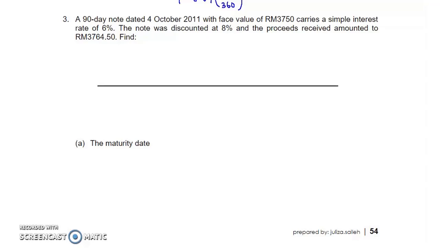Okay, as usual, first extract the info given to this timeline. So date of note here is 4th October 2011. The respective value here is face value, which is 3,750. What else? A 90-day note. The term of note here is 90 days.